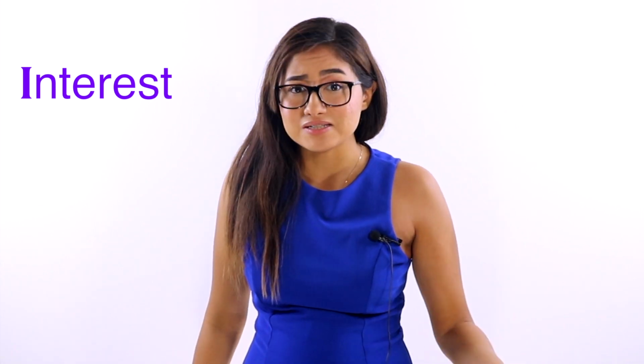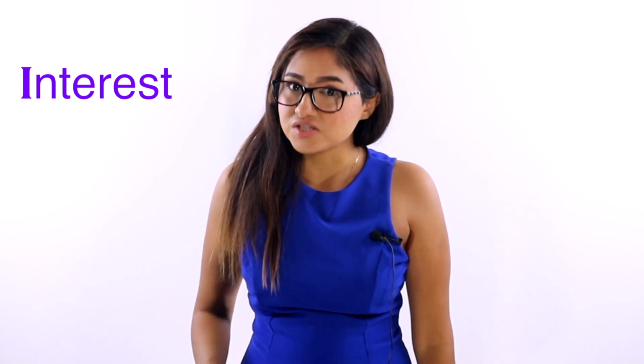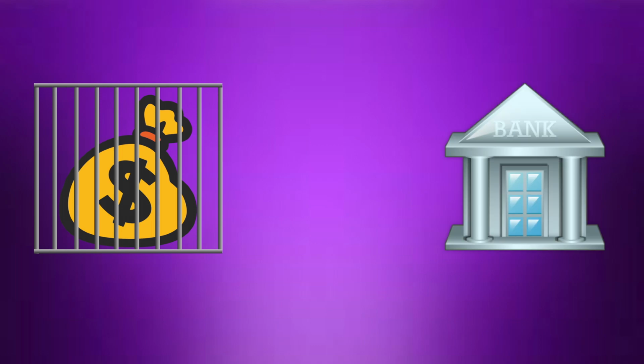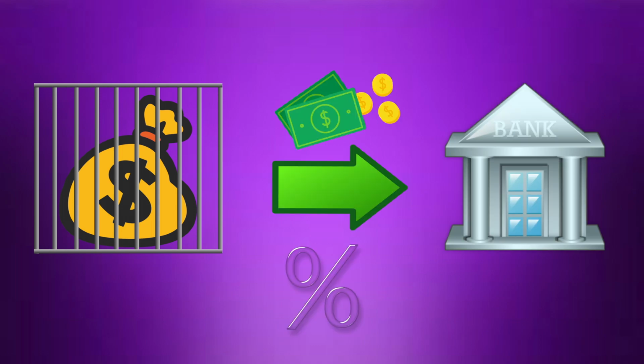The I in EBITDA stands for interest expense. If a company has no outstanding debt, then the interest expense would be zero. Companies that have issued bonds or have bank debt have to pay interest to the bondholders or the banks. And this is the interest we are talking about.